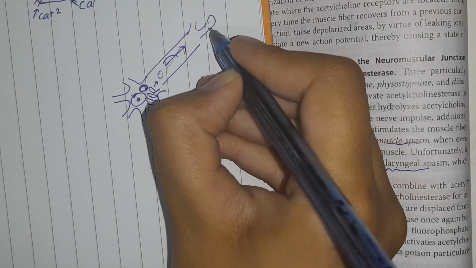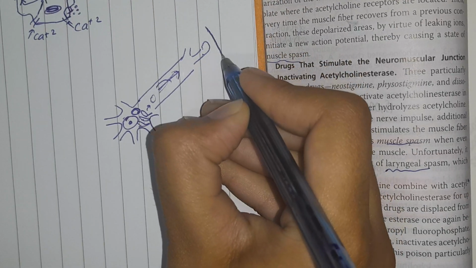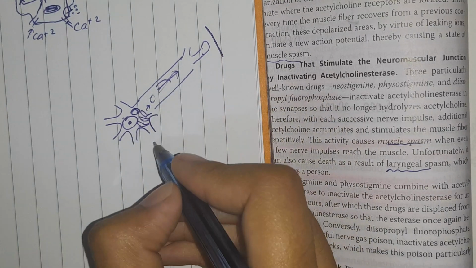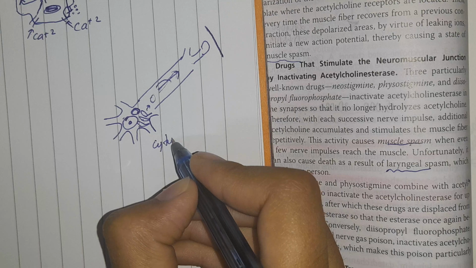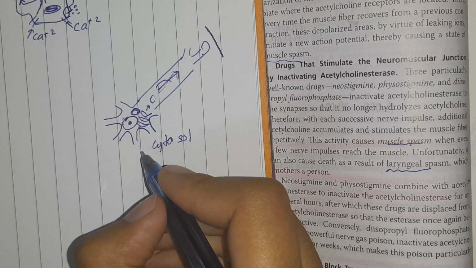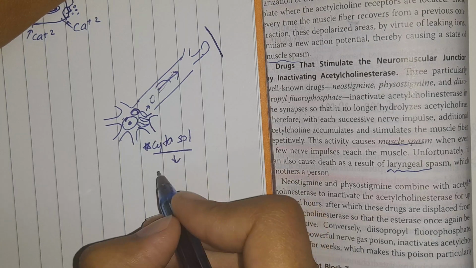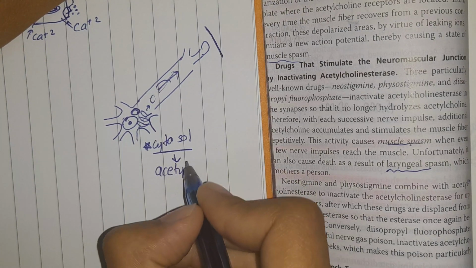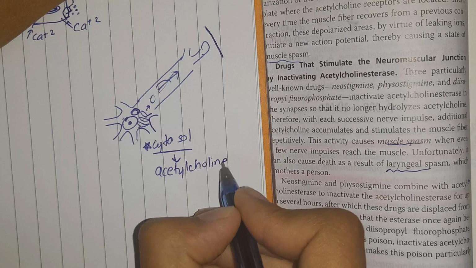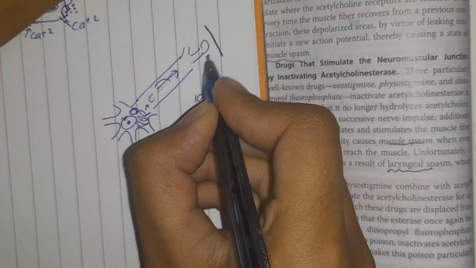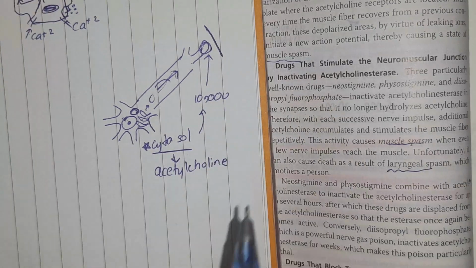So this is the bulb of the axon, and this was the skeletal muscle cell. It will reach over there, and the main thing produced in the cytosol is acetylcholine. Ten thousand of these acetylcholine molecules are packed in a single synaptic vesicle. 10,000.